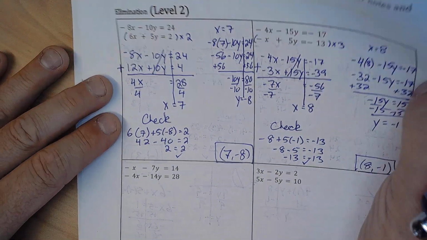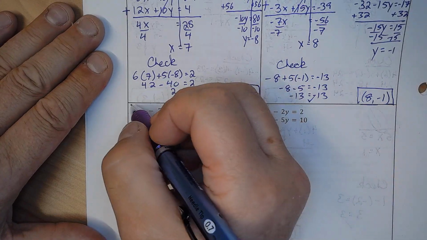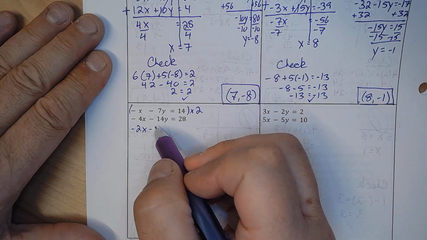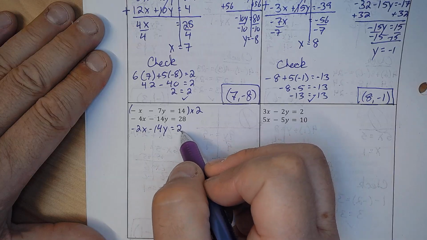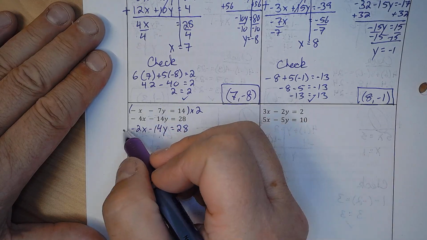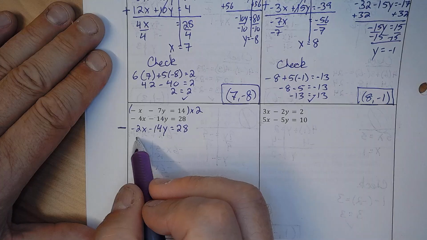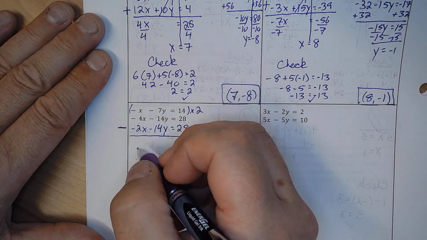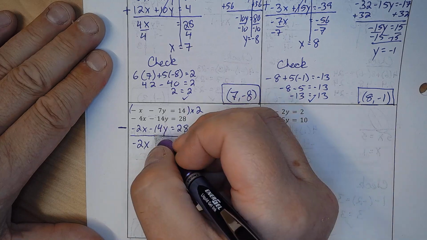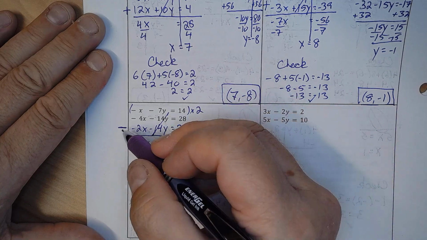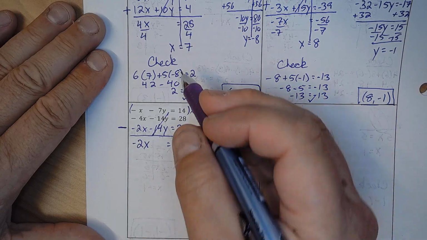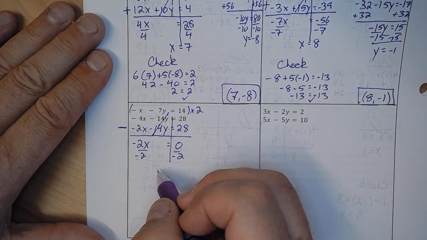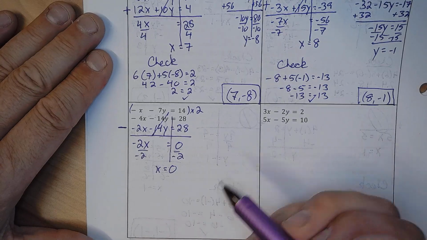All right. So next problem, we'll multiply that by 2. This becomes negative 2x minus 14y equals 28. Notice that these are sames, so I'm going to subtract. Negative 4 plus 2x gives me negative 2x. These cancel out. 28 minus 28 equals 0. And when I divide both sides by negative 2, I get that x is equal to 0.